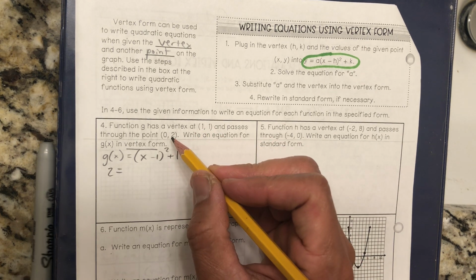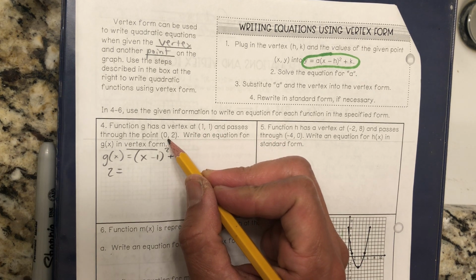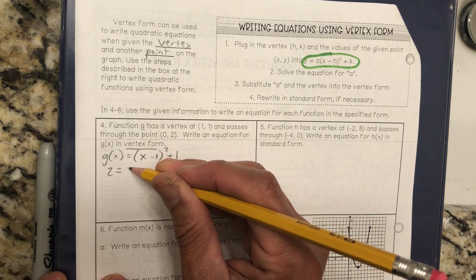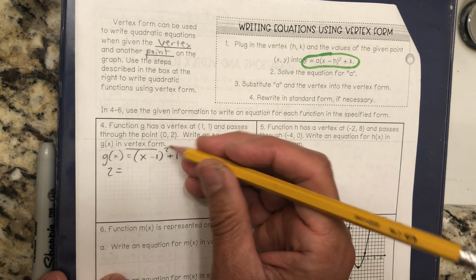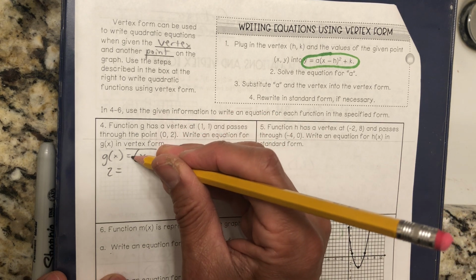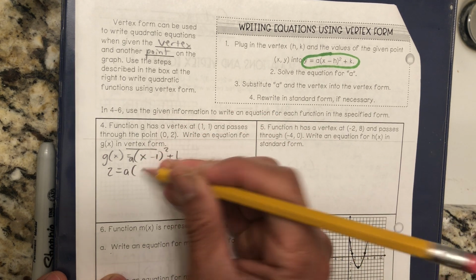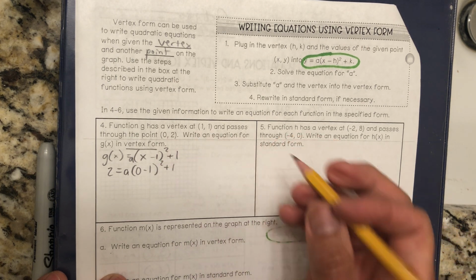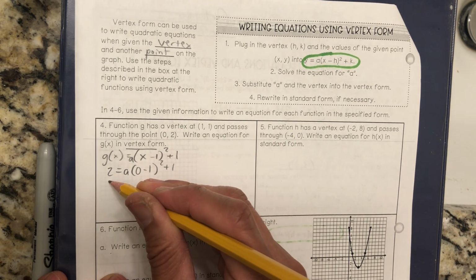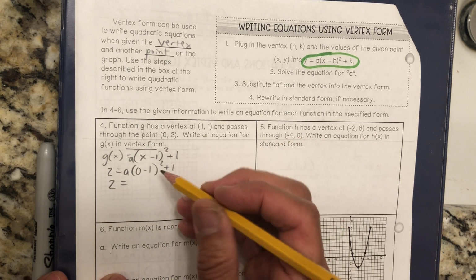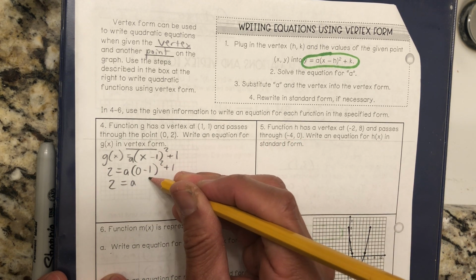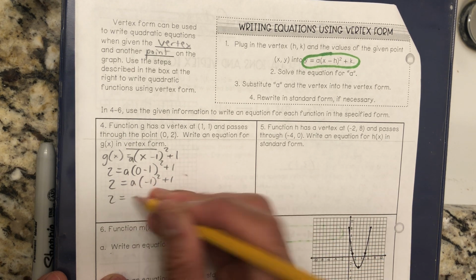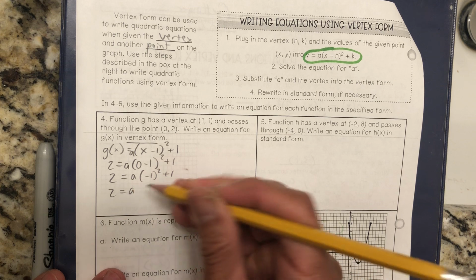2 equals, and we're going to use 0 for x. I'm going to put my a right there. a times 0 minus 1 squared plus 1. And we get 2 equals, just breaking it down step by step.